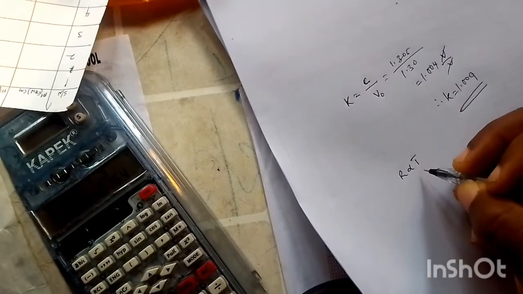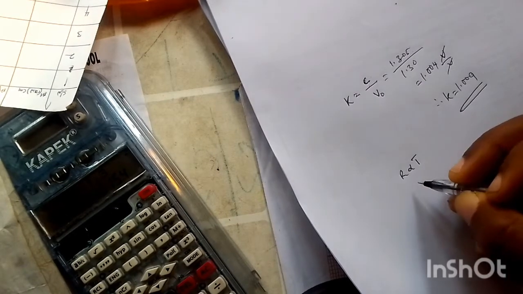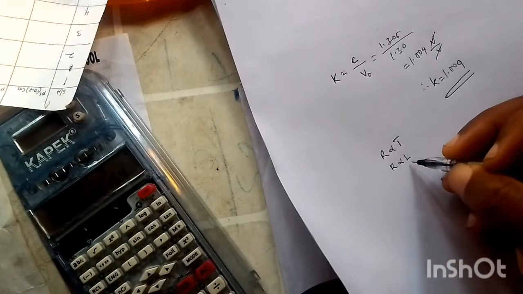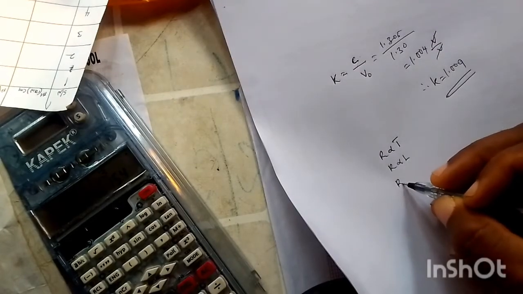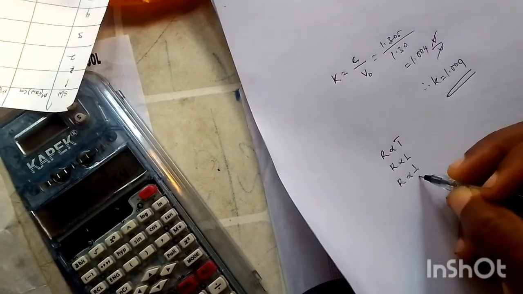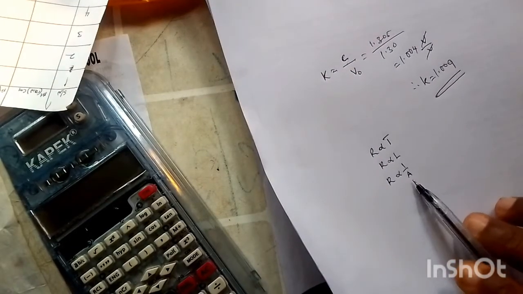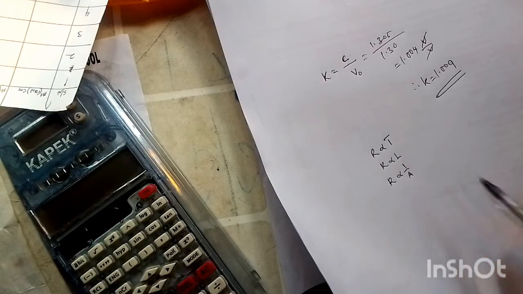So you can say that temperature must be kept constant. Now, R also varies directly with L. So you can keep the length of wire constant. Now, we also say that R varies inversely with area. So you can also say area of a wire. So keep the thickness of the wire constant.